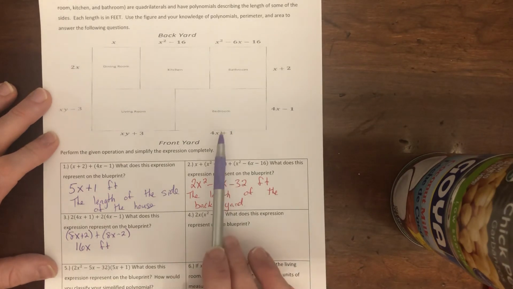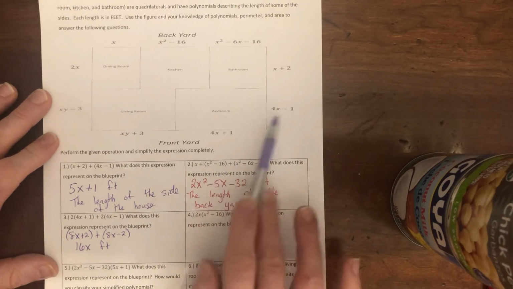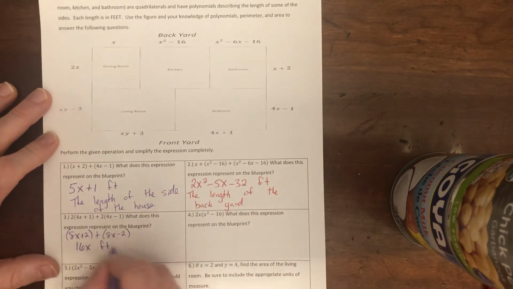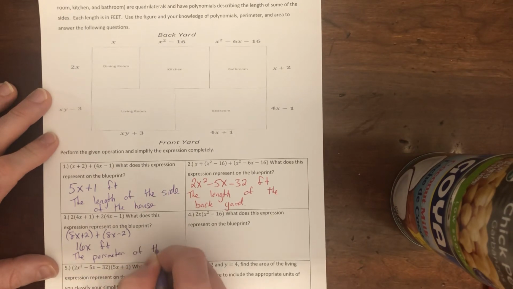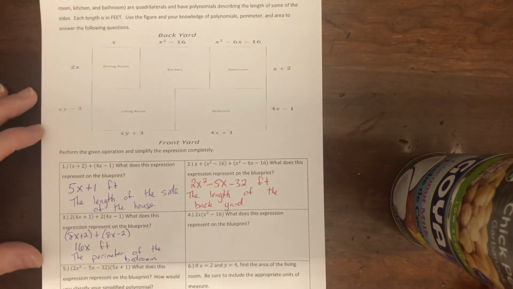Well, if we look here, the bedroom is 4x plus 1 by 4x minus 1. All right, and if we look at it, they're adding these 4 sides, so this is the perimeter of the bedroom.